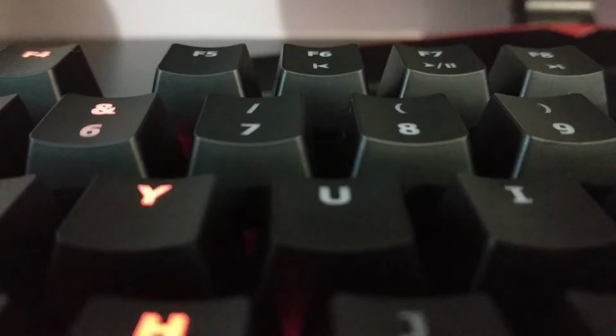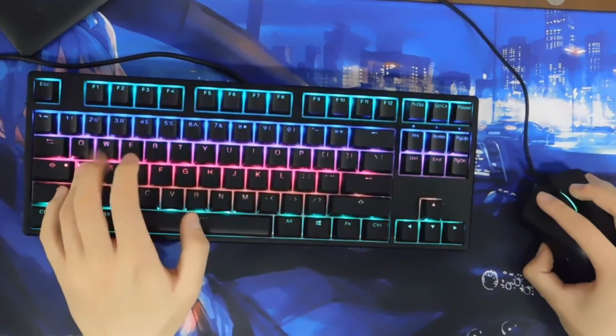JAMB has introduced 8 keys to help you choose options in the exam hall and submit. These 8 keys are key A, key B, key C, key D, key N, key P, key S, and key R. Now keys A, B, C, and D are just to help you pick the options directly from the keyboard. When you hover your cursor around the question, you can just tap on any of the keys A, B, C, or D, and then automatically it just selects the option for you.